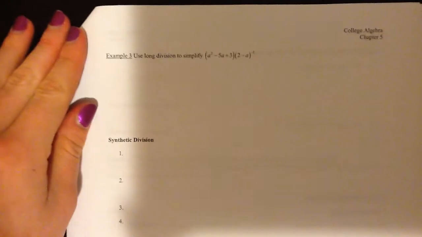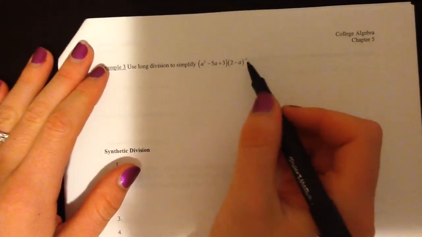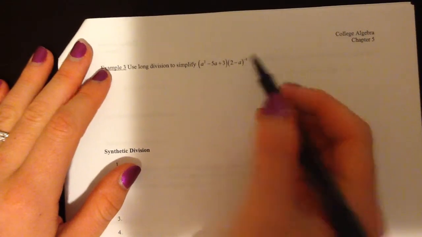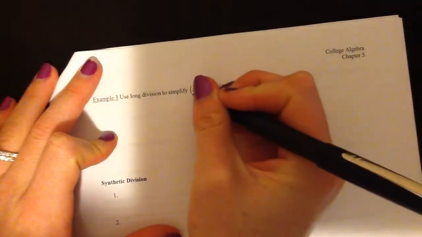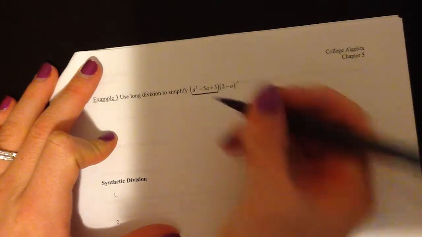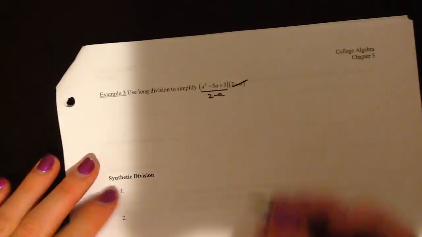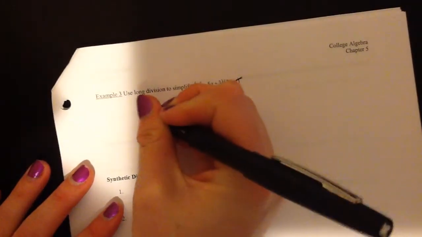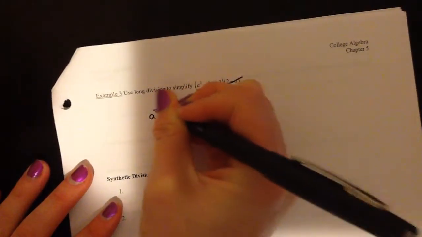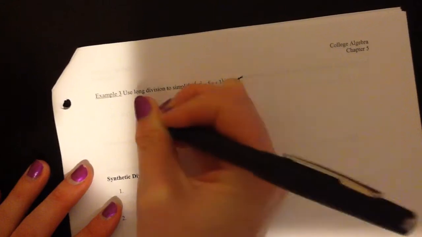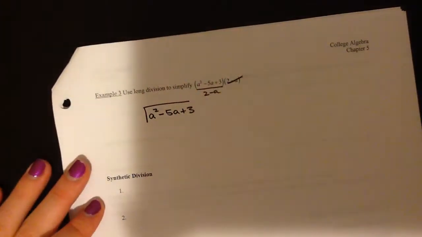Okay, so let's do one more long division. So this one, again, the 2 minus a to the negative first. Remember what that really means is you're dividing by that term. So we are taking this and we are dividing by this term, 2 minus a. Okay, so same setup as before. We're going to take the a squared minus 5a plus 3, and we're going to divide it by that expression, 2 minus a.